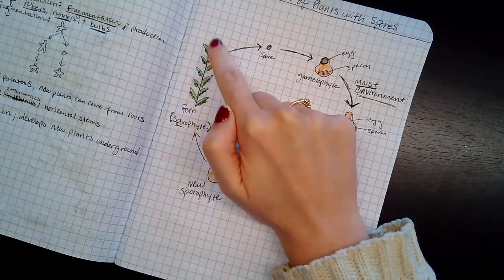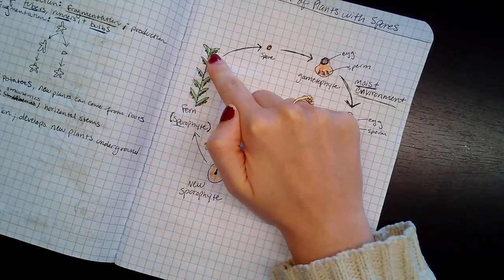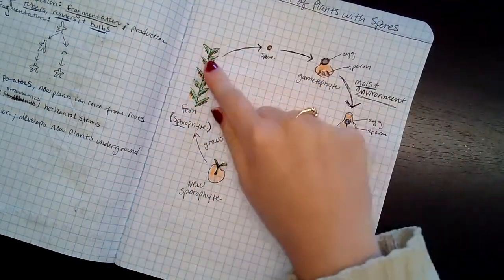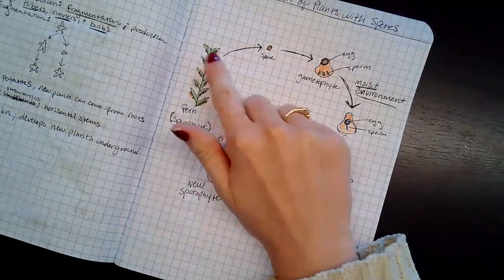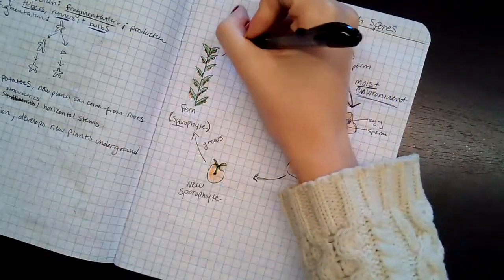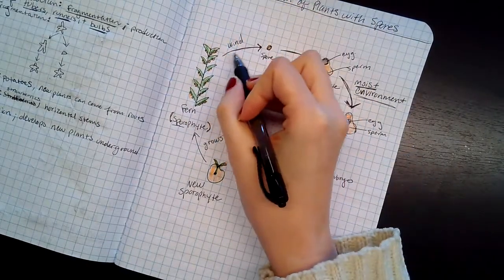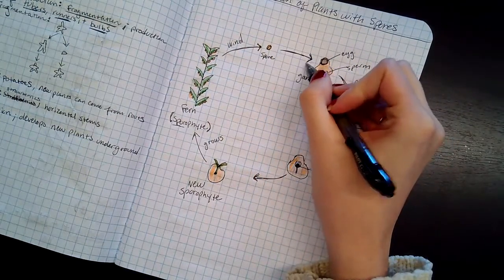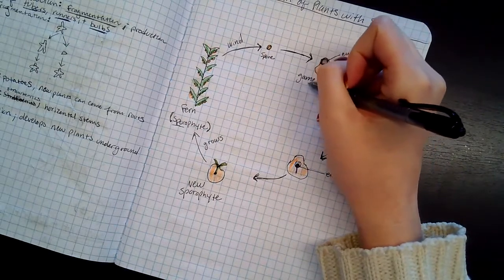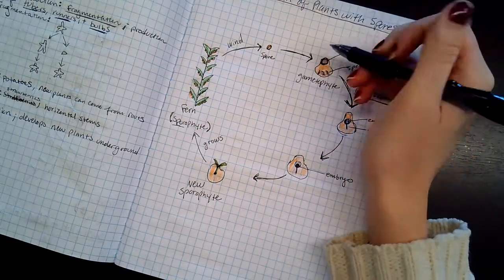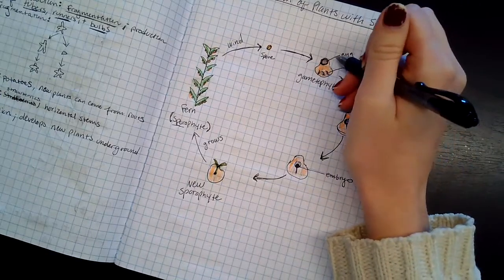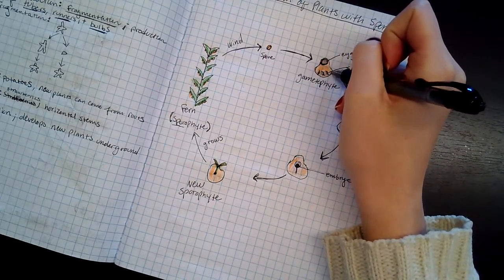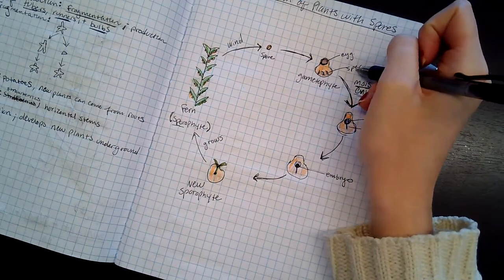Okay, the spores sit under the leaves. And then one of those spores, or maybe more, but this is just so you can see what happens. Let's say one of these spores flies away because the wind takes it. Let's write in wind. The wind takes that spore, and then that spore lands in some moist environment, and it becomes a gametophyte. What is a gametophyte? It's a spore that has an egg and a sperm. So that spore develops into a gametophyte, which has an egg and a sperm.